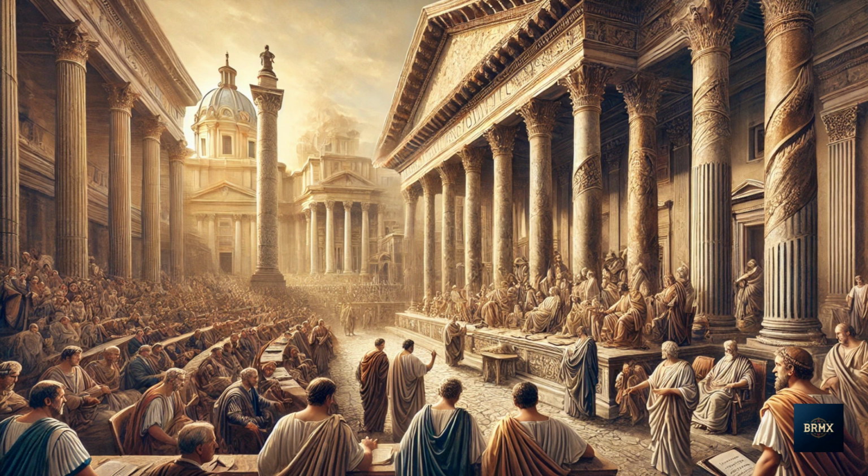The popular assemblies. These assemblies brought together Roman citizens to vote on laws, elect magistrates, and make important decisions. They symbolized the democratic aspect of the Republic. The Republic's institutions were supported by deeply ingrained values in Roman society.